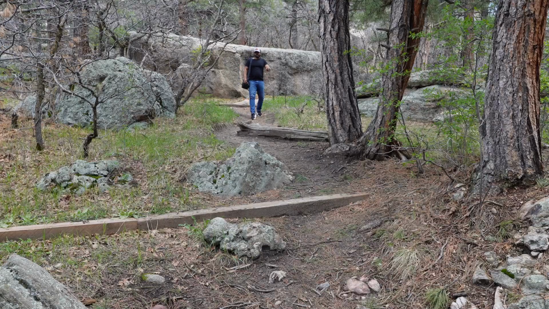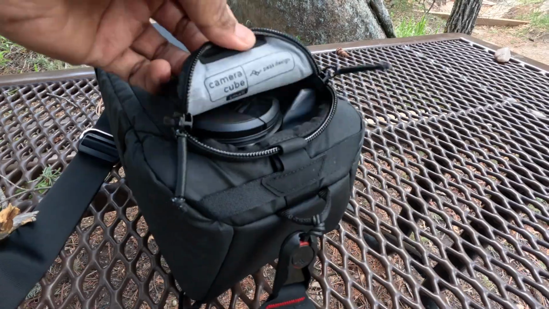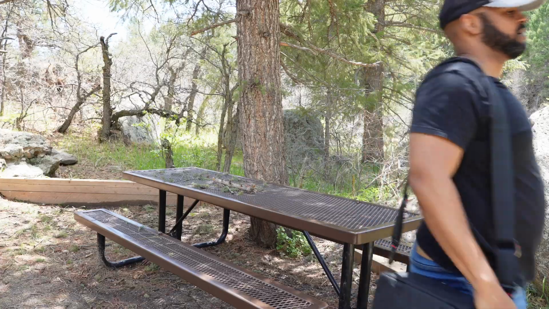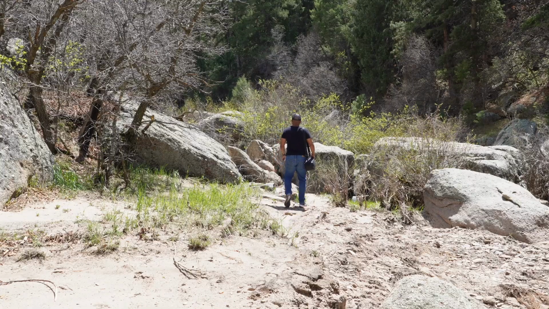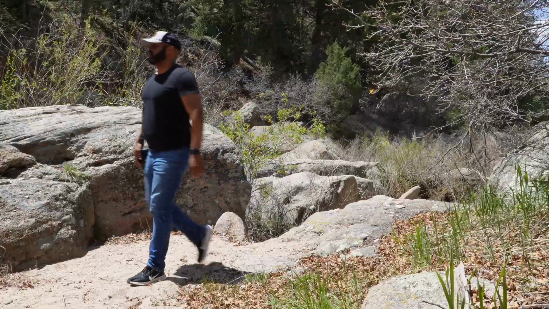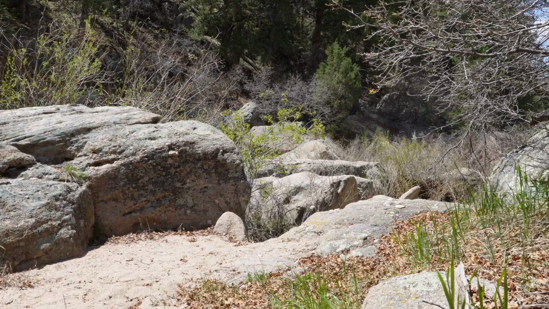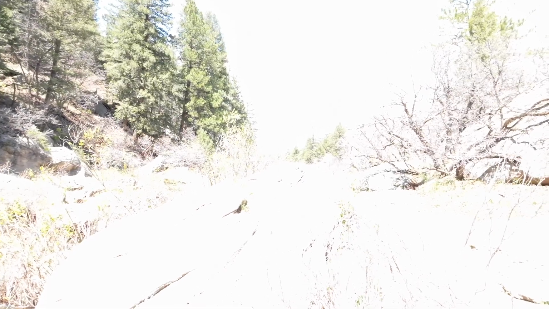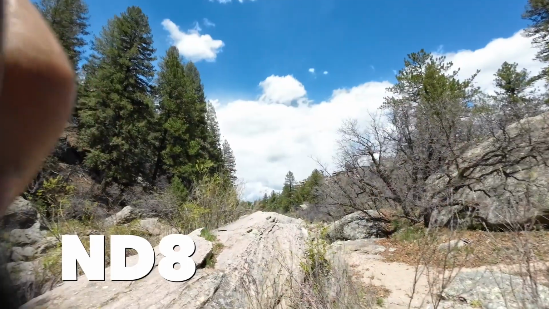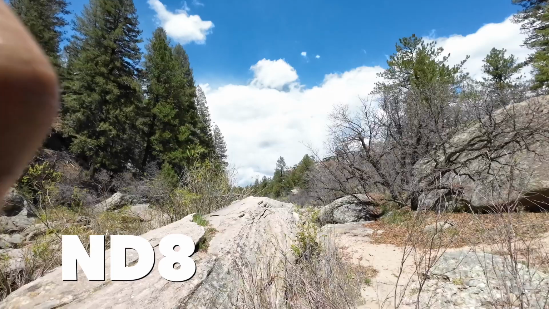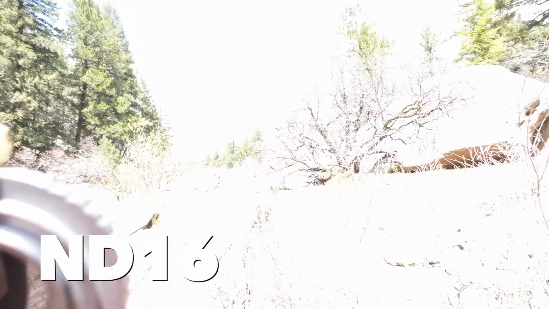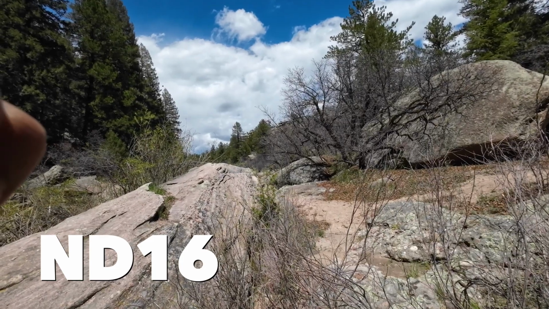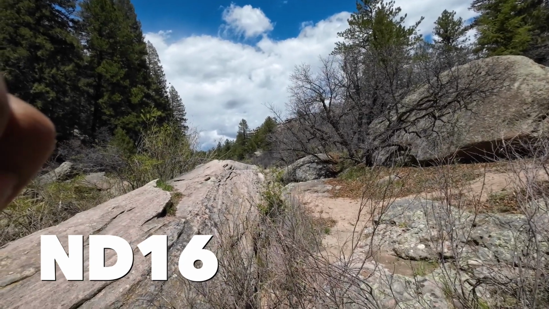I went to a local park with a creek to demonstrate how and when to use the ND filter and CPL filter. I set my Osmo Action 3 to 30 frames per second and the shutter speed to 60, and this was the result. But I really want that motion blur effect in my video. The solution is an ND filter. You remove the lens cover and place the ND filter over the lens, starting from the ND8 until the scene is exposed correctly. Here, the ND16 worked the best.